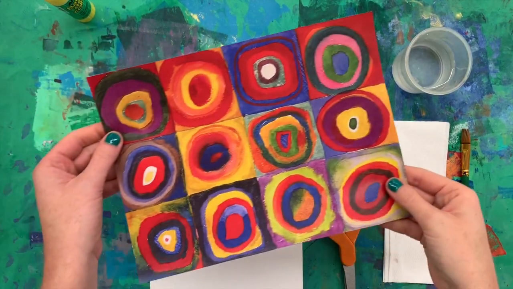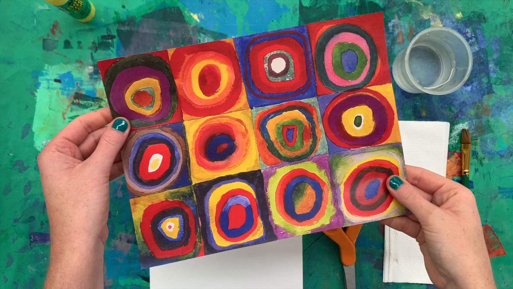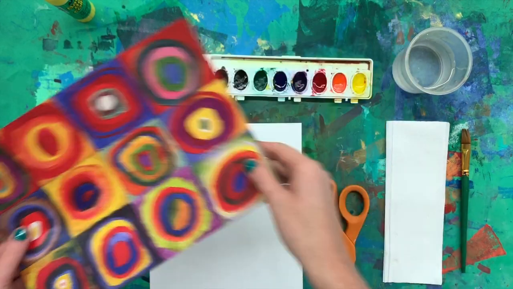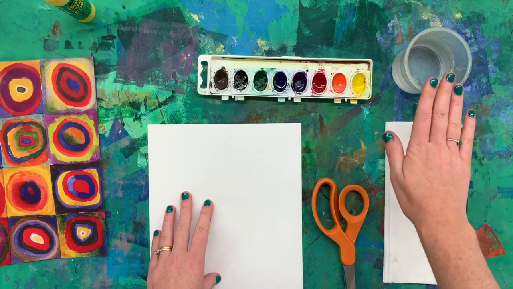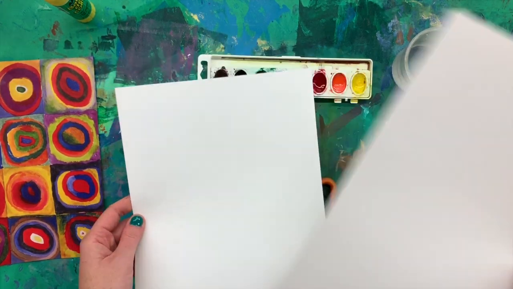For this challenge, we will use one of Kandinsky's most famous works of art, entitled Color Study, Squares with Concentric Circles. Concentric means that the circles share the same center, and that's what we'll do in our art, make lots of circles inside squares. Here's the materials you will use, but see what you can use at home.